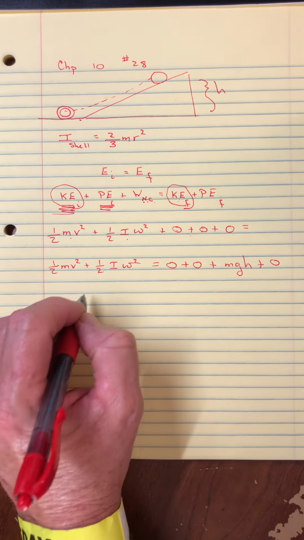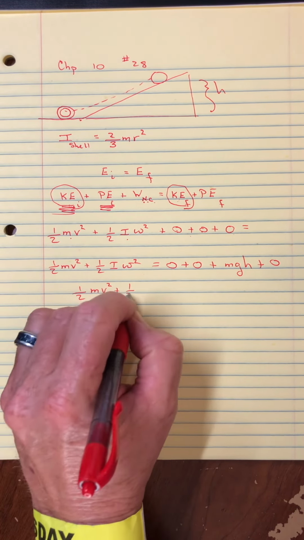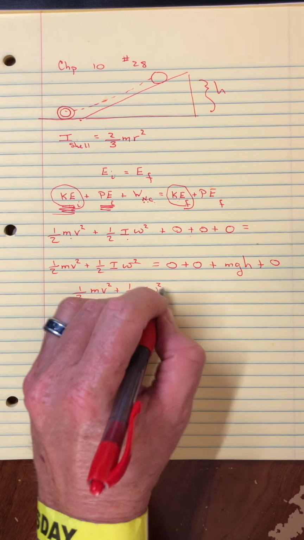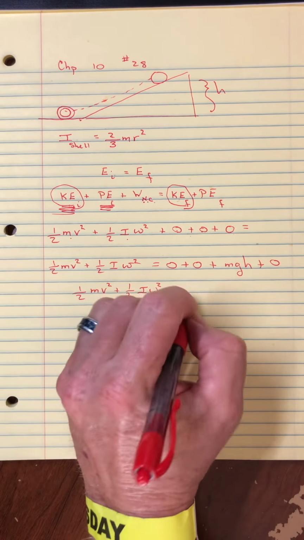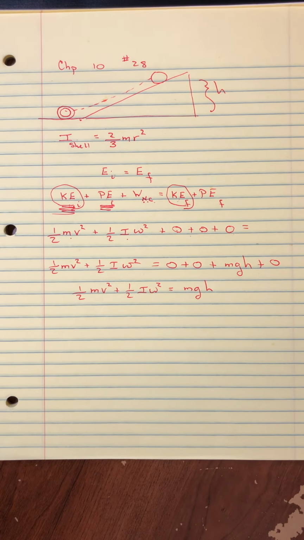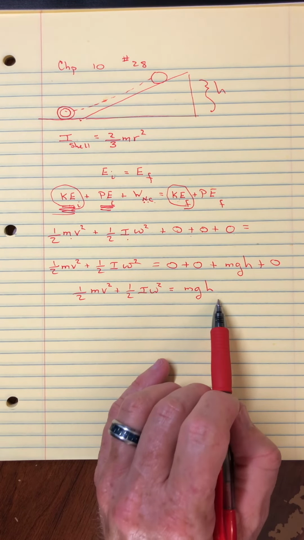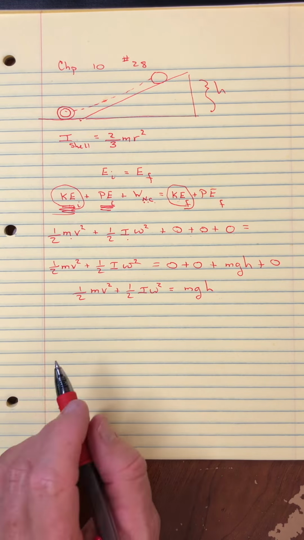But it looks like what it boils down to is the two kinetic energies at the bottom of the hill then get transferred into gravitational potential energy to get it up to the top of the hill. And so now we can answer their question, how high will it go?